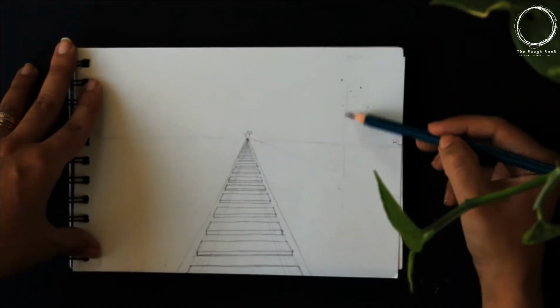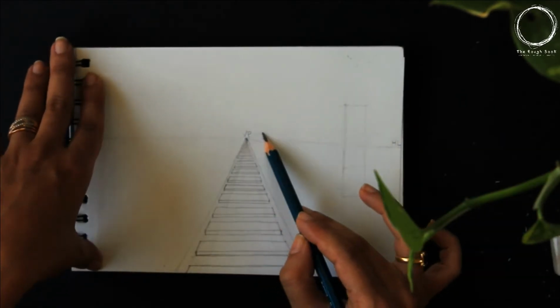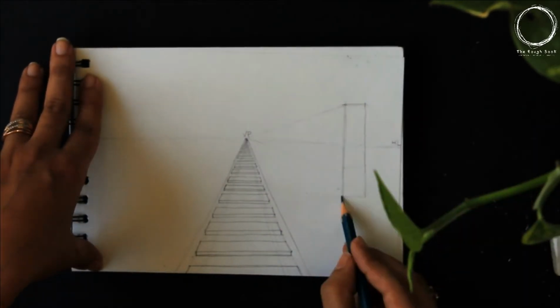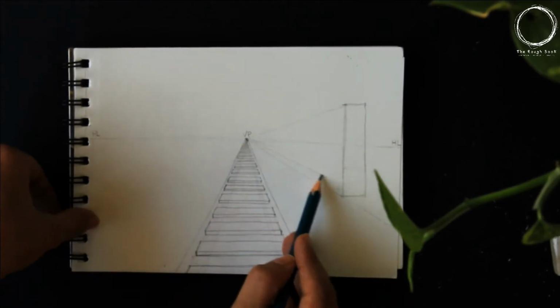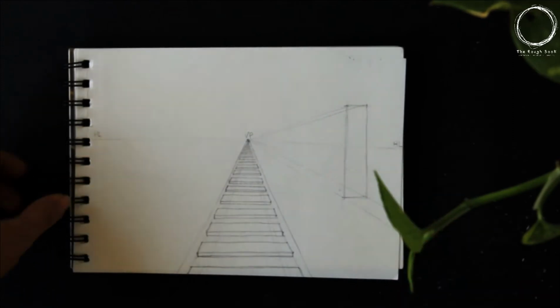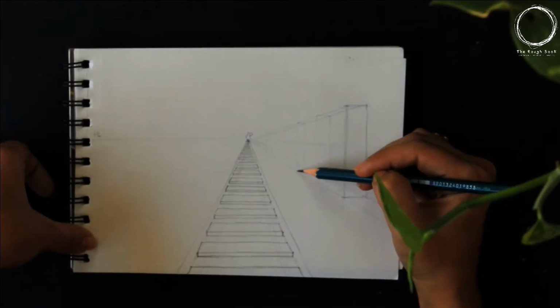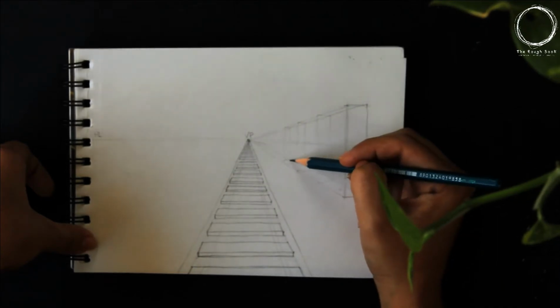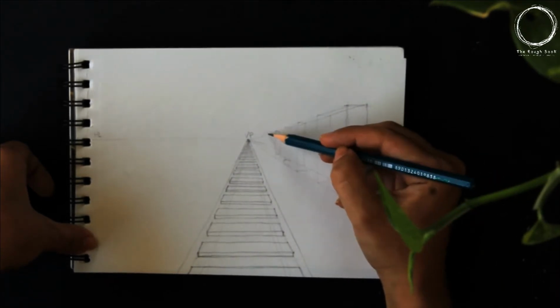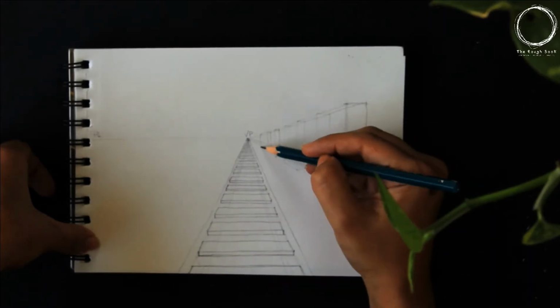Now for the street light, I am drawing a 2D surface and vanishing all the edges to the vanishing point with vanishing lines. Once you draw a 2D surface for the nearest pole to the observer, then you don't need to draw vanishing lines for every 2D object. You just have to draw the 2D surface as shown.